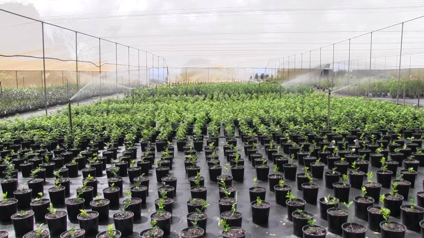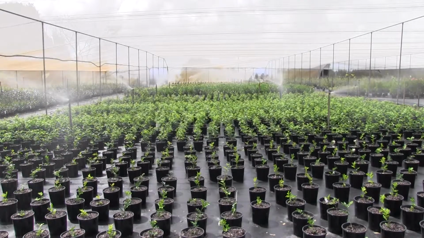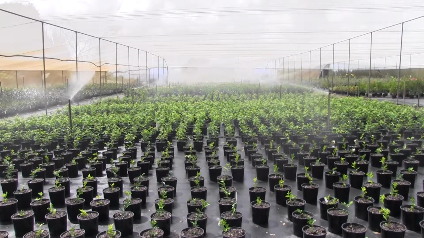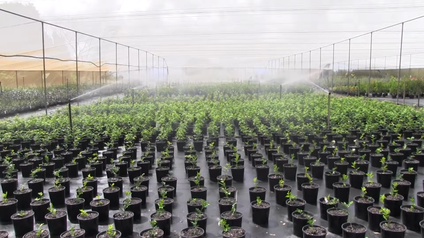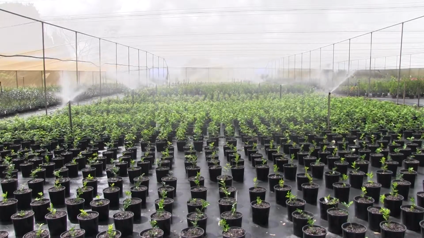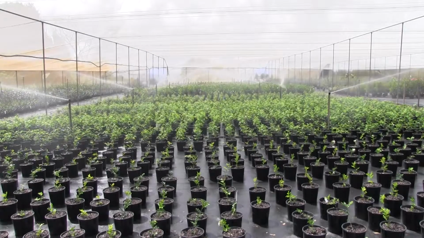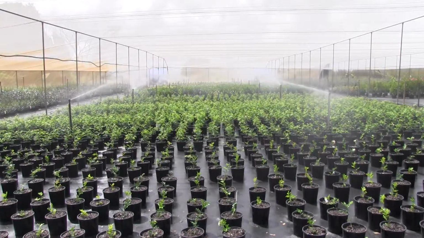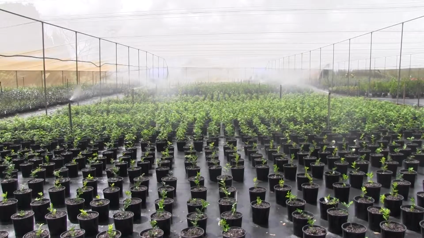But what if you could see what was actually happening to the water in the growing containers? If you could see what water is lost from the container and when, and if all the lost water is replaced during irrigation. This can be achieved by weighing containers. This is a simple, robust method that shows container moisture content at any given time.